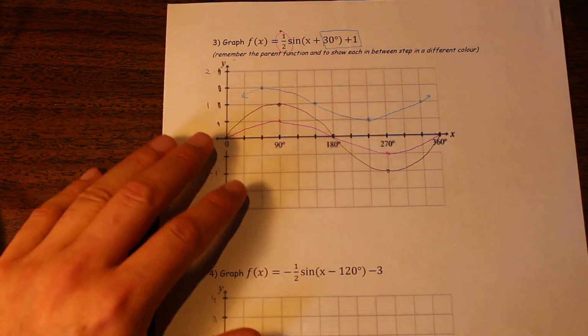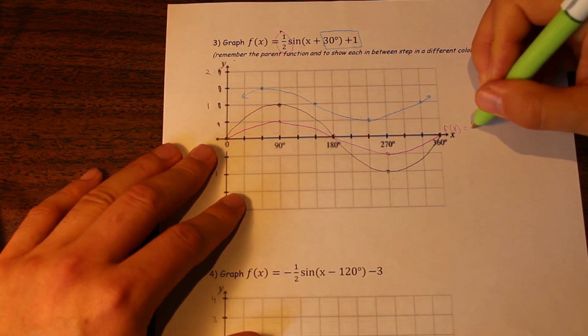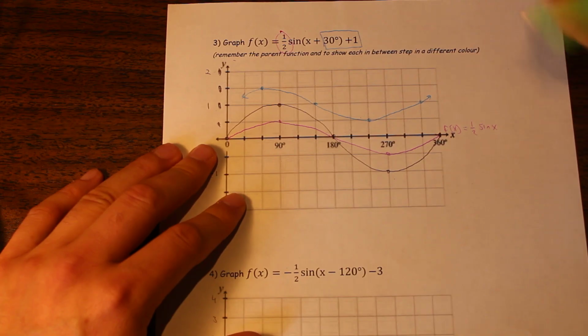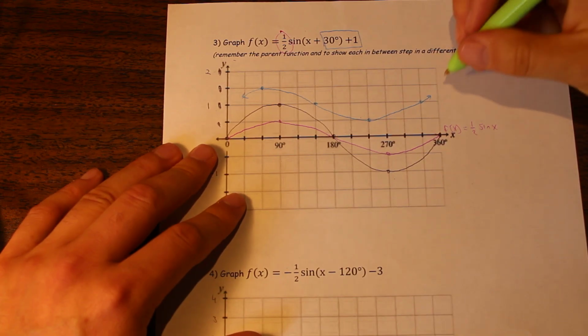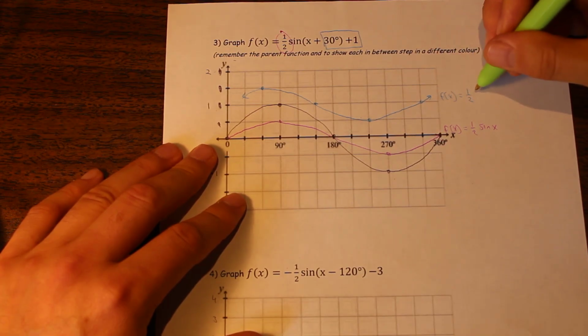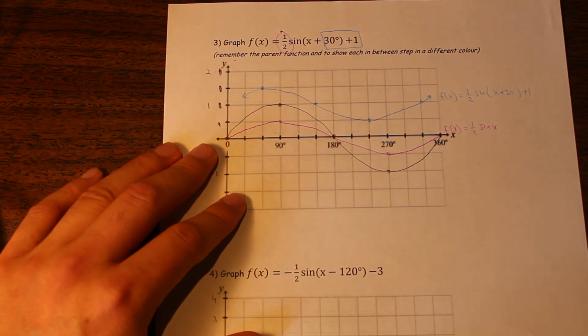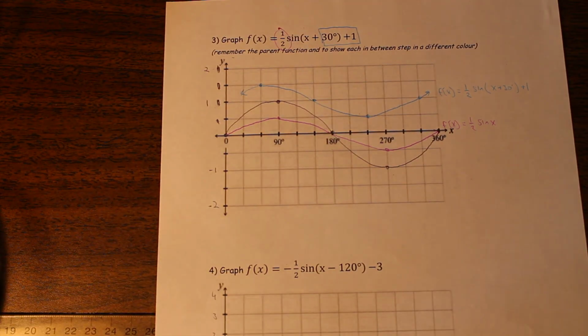And again, if you want to be super clear as to what's happening here, the pink one here was just your 1/2 sine x, and the blue one here is the 1/2 sine x, but it's x plus 30 degrees plus 1. And there it is. And that's what I'm expecting you to do in this lesson.